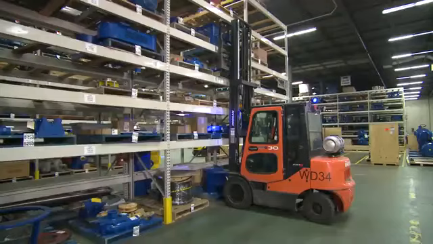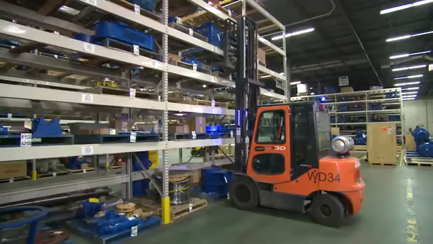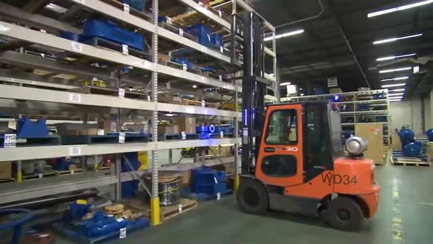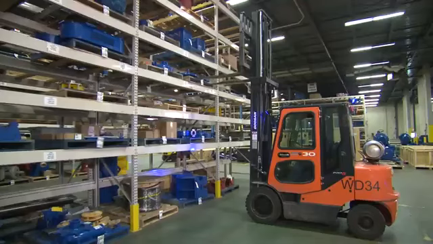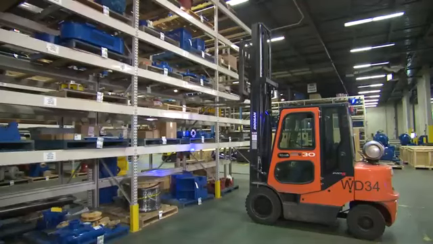Once the load settles, check behind you for pedestrians and other traffic. Then, back up slowly. Make sure the forks clear the pallet before turning or lowering the forks. Finally, lower the forks before moving again.